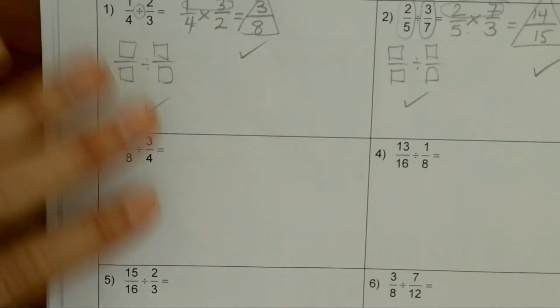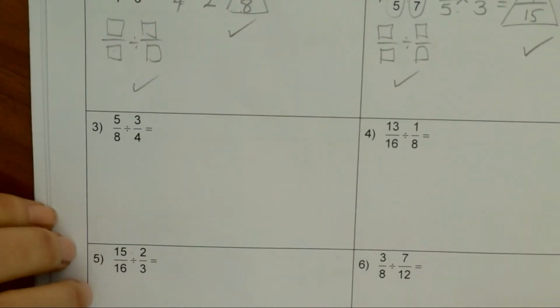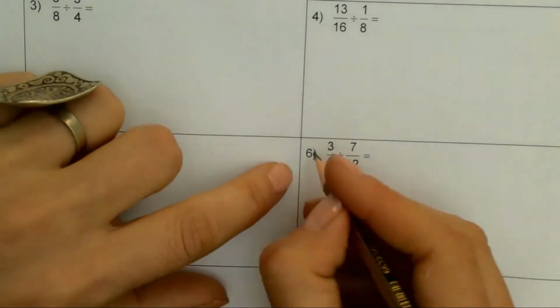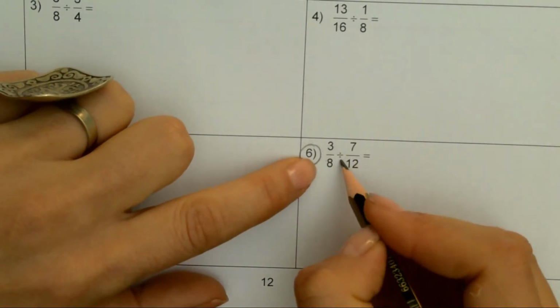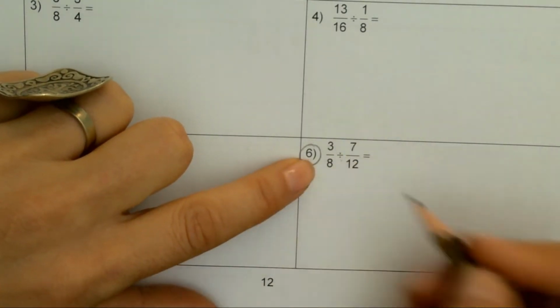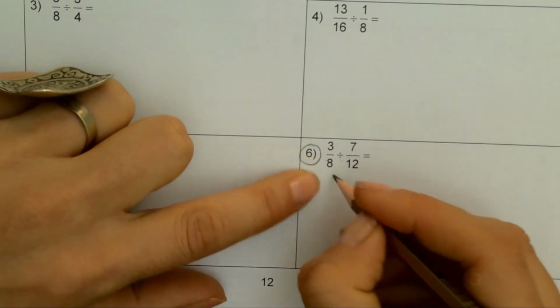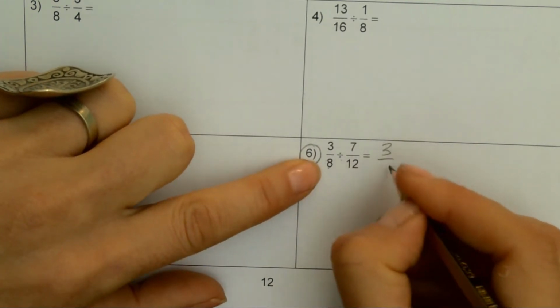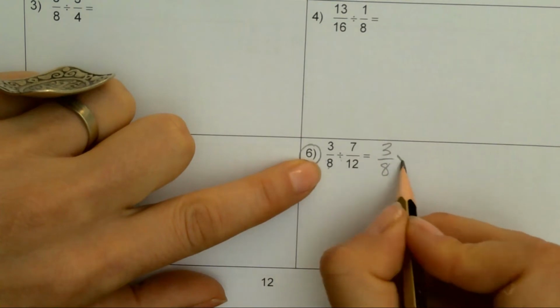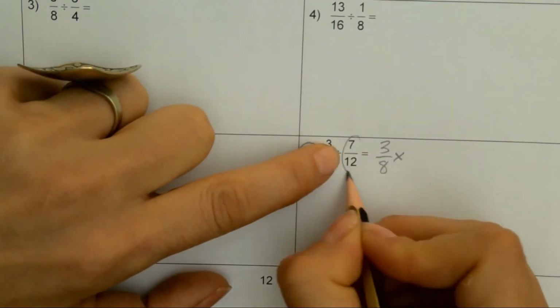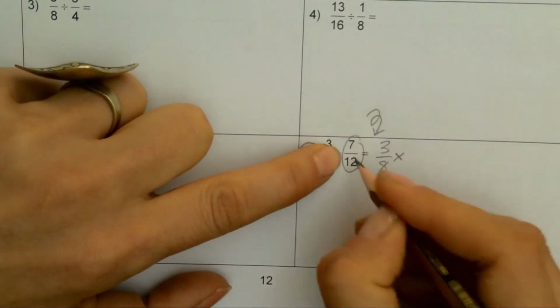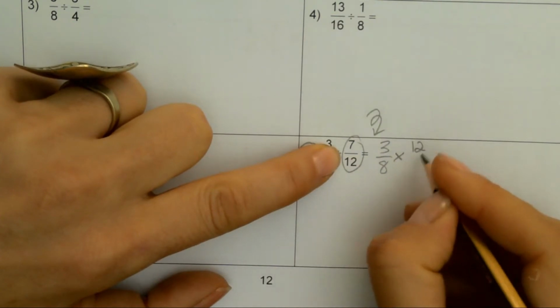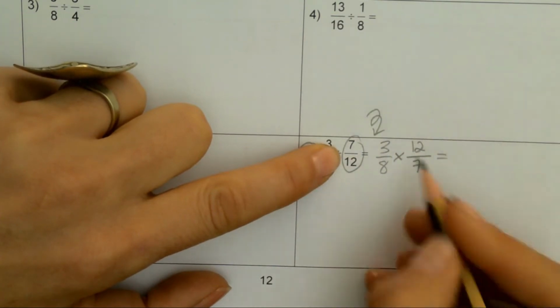Okay, you finish the page. Or I'll do one more. Let's do the last one together. I see divide. I go, oh, I don't want to do divide. Multiply is easy. So the first fraction stays the same. We change the divide to multiply. And the second fraction, reciprocal. Change it upside down. And then I go, oh, it's just multiply.